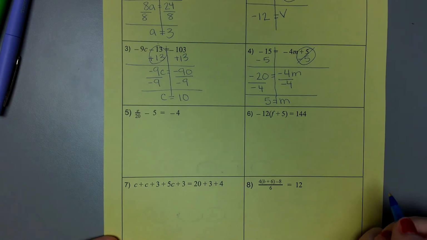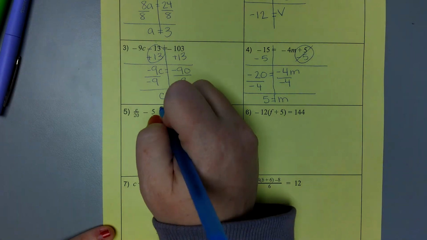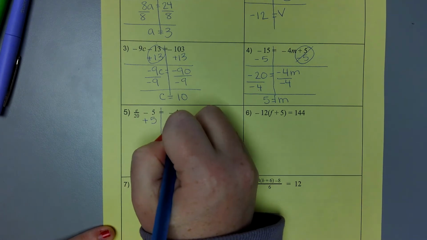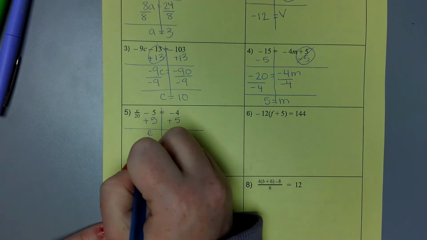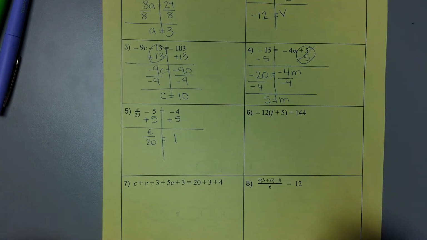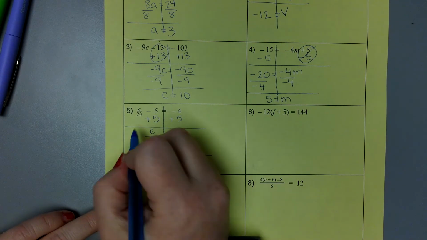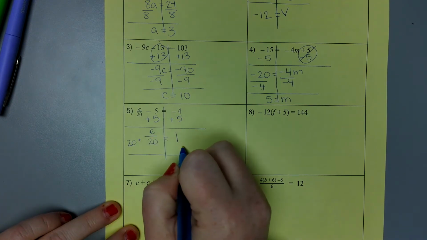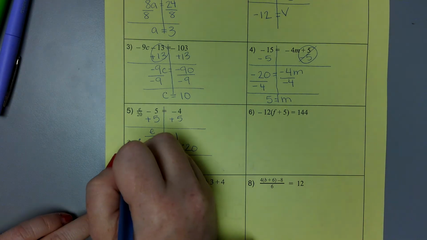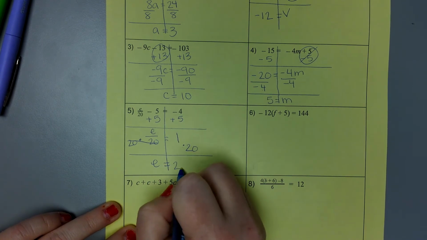Number 5. We have e divided by 20 minus 5 equals negative 4. The opposite of minus 5 would be to add 5, leaving us with e divided by 20 equals 1. Well, if you aren't sure what it would be, the opposite of dividing by 20 would be to multiply by 20. These two cancel out. They equal 1. So we now have 1e, and 20 times 1 is 20.